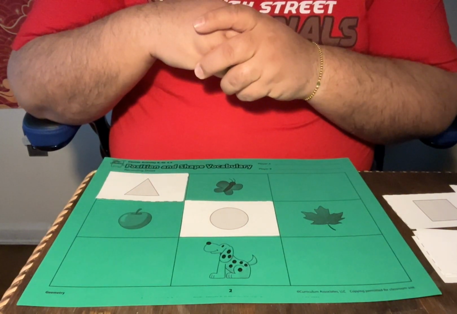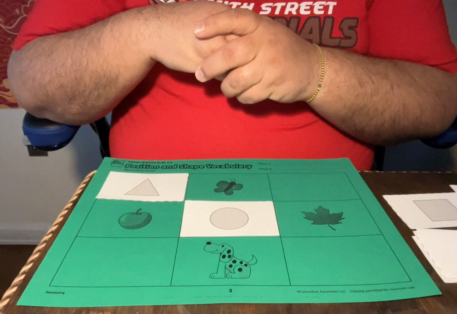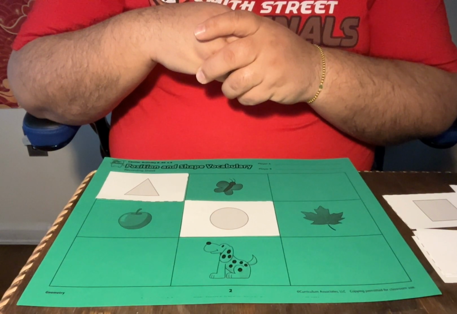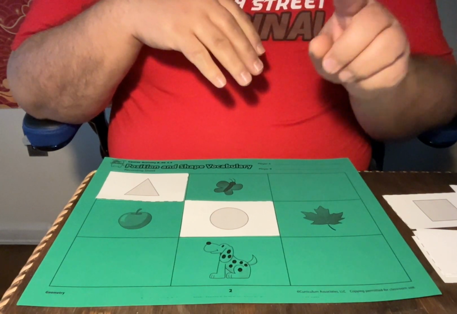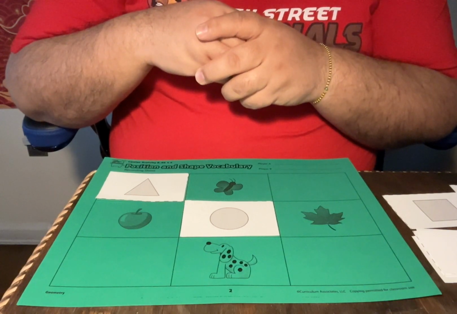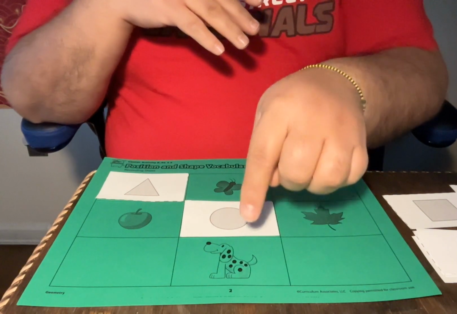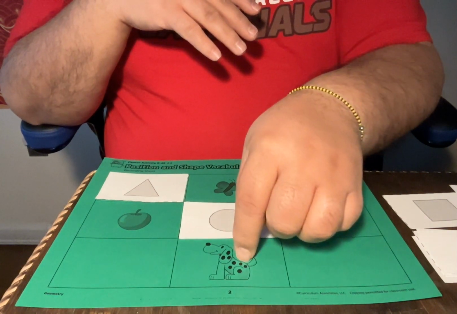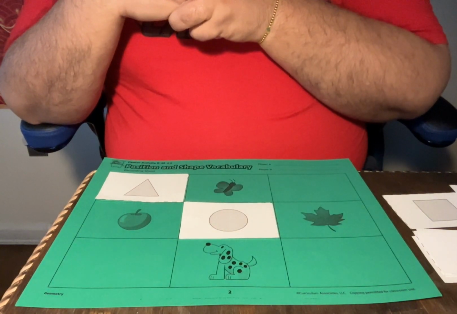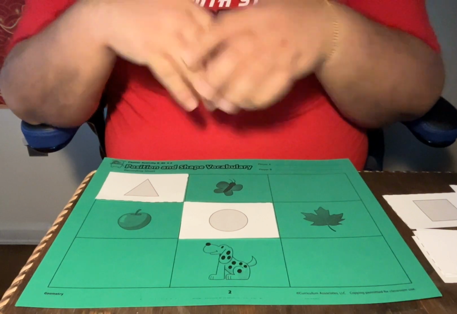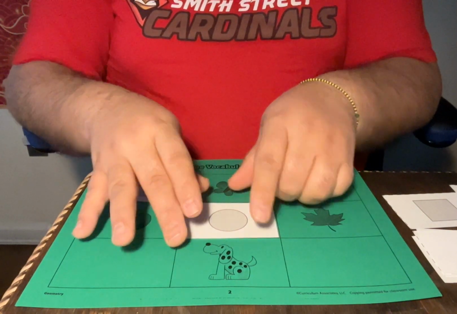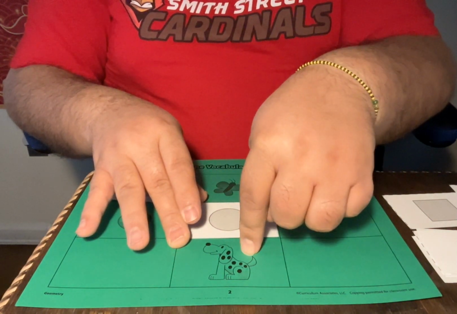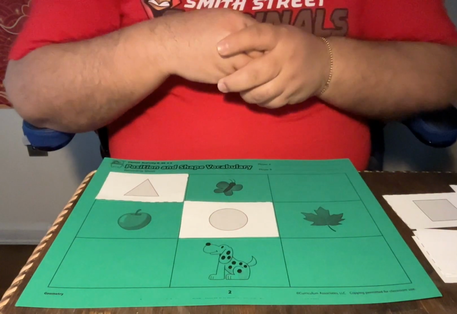And now the circle is next to the dog. And I don't know why it says next to the dog. It should say above the dog. The circle is above the dog. Okay? So it's below the butterfly and it's above the dog.